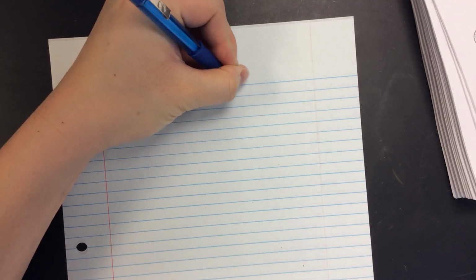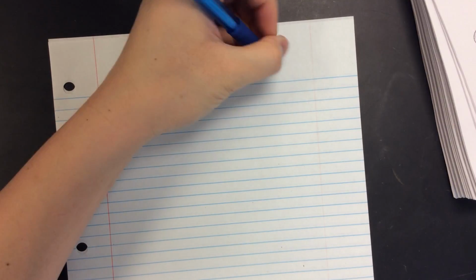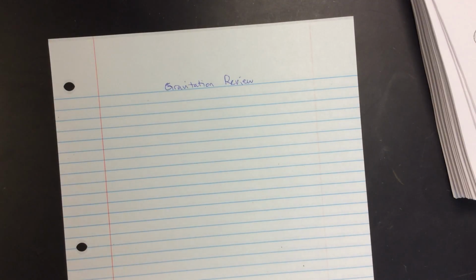We'll start just going over some main ideas, right? So we'll start with gravitation. Again, I'll upload all this stuff, so if you want to follow along, copy stuff, that's fine. But I'd rather you try and pay attention to kind of the big picture, right?